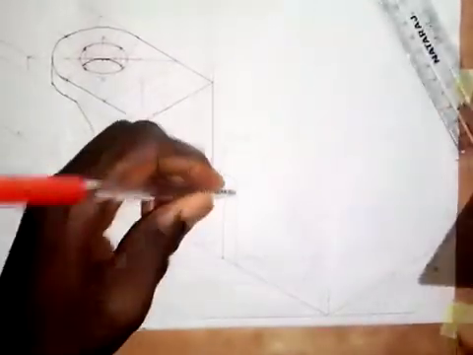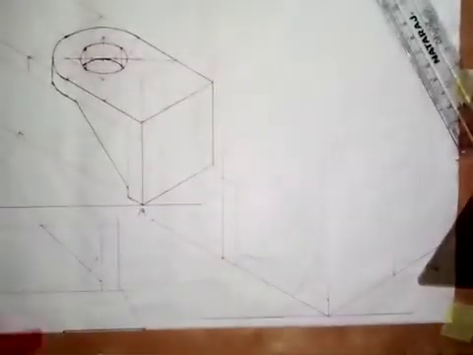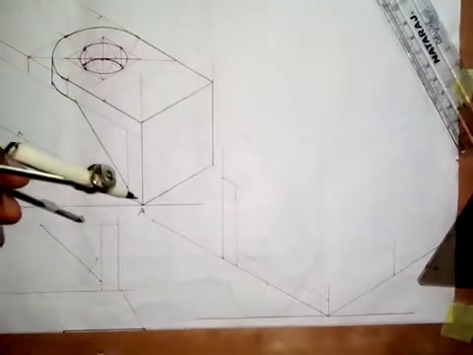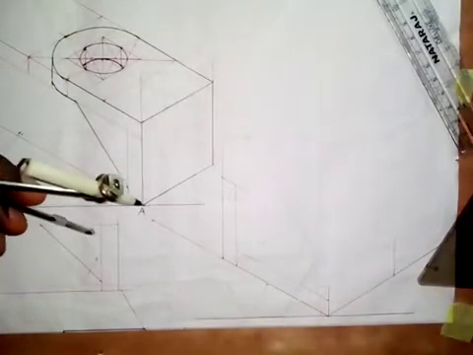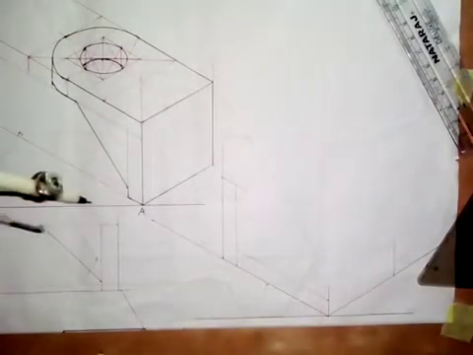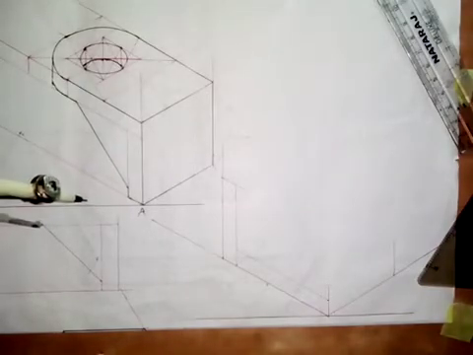Okay, so this 6 millimeters that I have here, all I need to do now is take my compass. With my compass, I will take this distance from here to here.